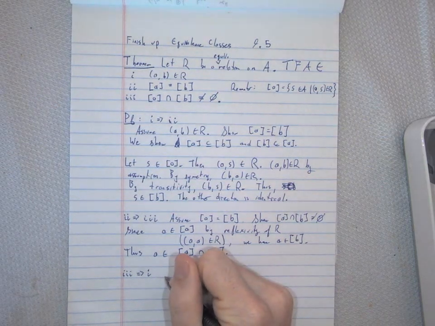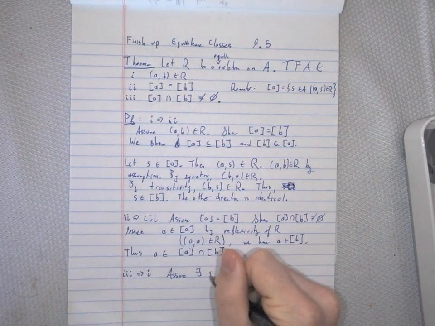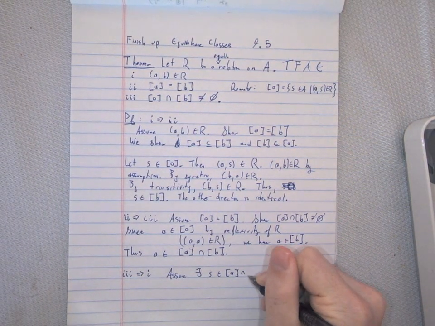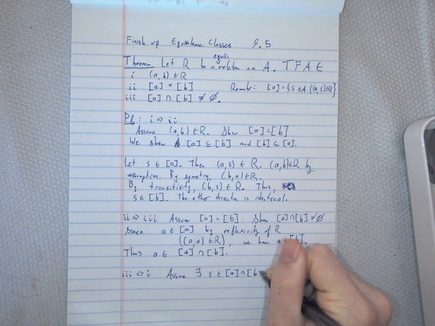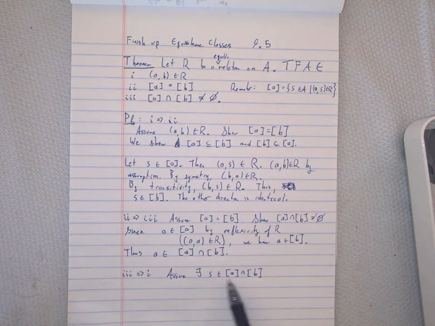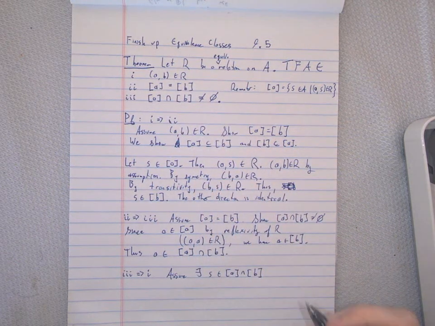So we assume that there exists an S inside the equivalence class of A intersect the equivalence class of B, right? We start off by assuming proposition 3, so something's in the intersection. And what I want to show is that (A, B) is in R.